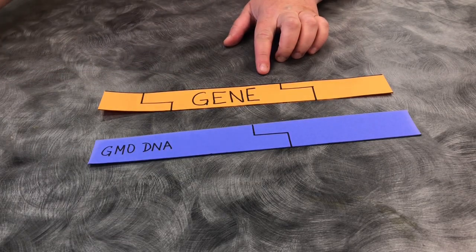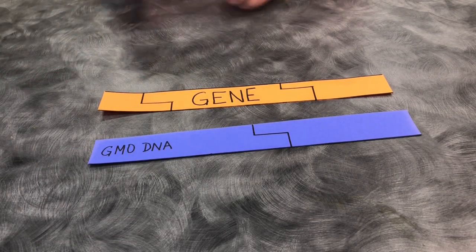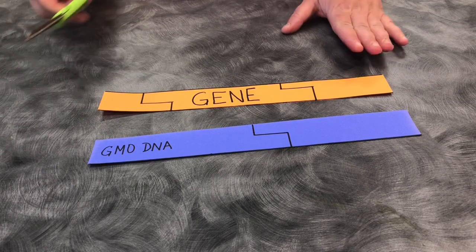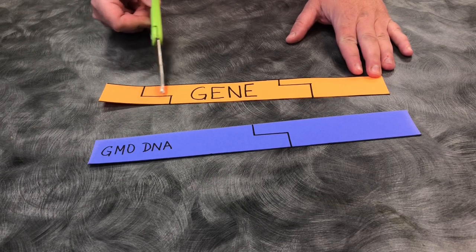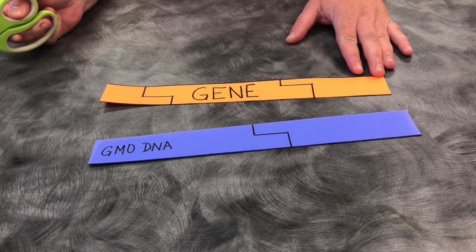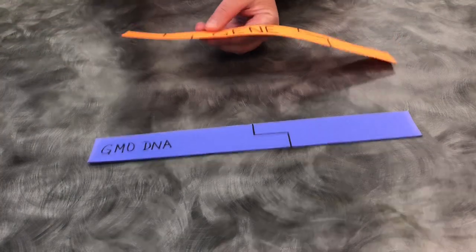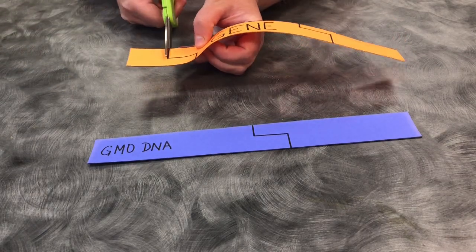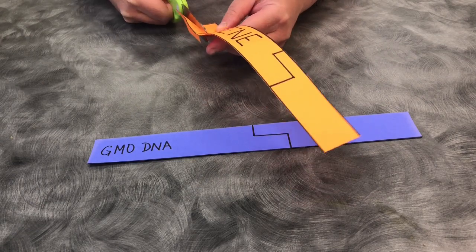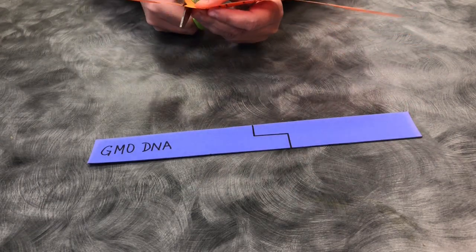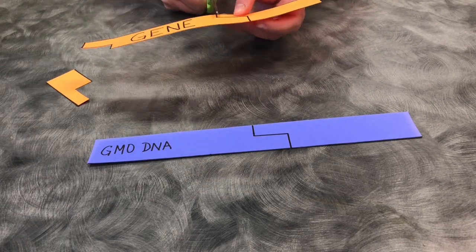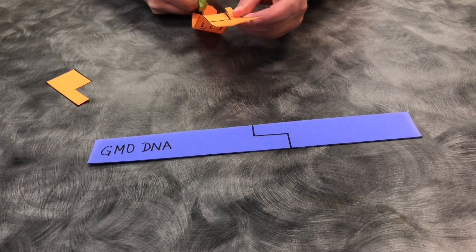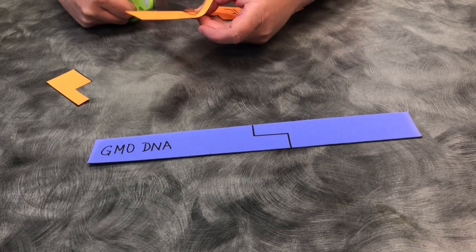So in orange we have the gene that we want, and in purple we have the DNA of our GMO. To get the gene that we want, we need to use scissors of a sort, which is really a restriction enzyme, or a type of protein that will cut DNA. The restriction enzyme recognizes specific DNA sequences, and it cuts it in such a way as to leave a single-stranded overhang. This becomes important when we want to insert the gene into our GMO DNA later.